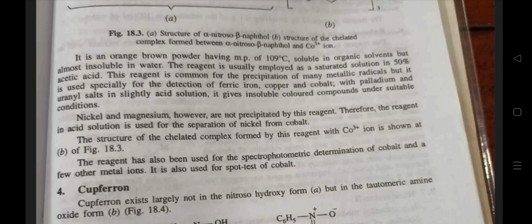It gives insoluble colored compounds under suitable conditions. Nickel and magnesium, however, are not precipitated by this reagent. Therefore, the reagent in acid solution is used for the separation of nickel from cobalt. The structure of the chelated complex formed by this reagent with copper 2+ ion is shown at B. The reagent has also been used for the spectrophotometric determination of cobalt and a few other metal ions. It is also used for spot test of cobalt.